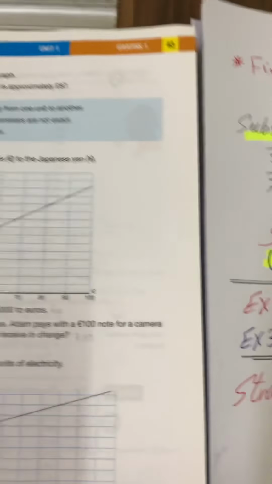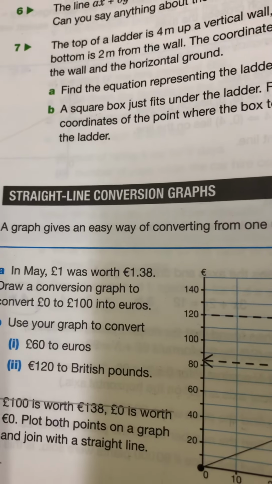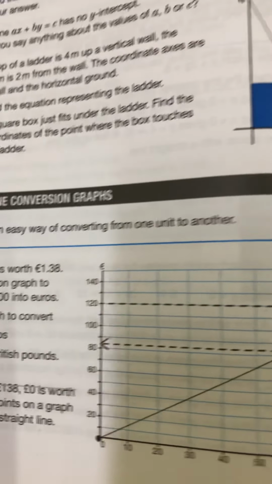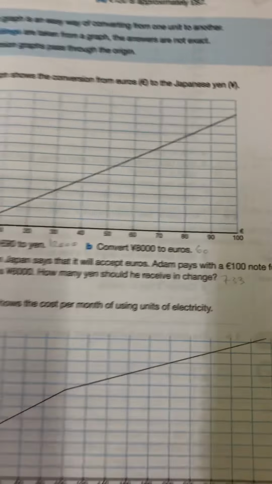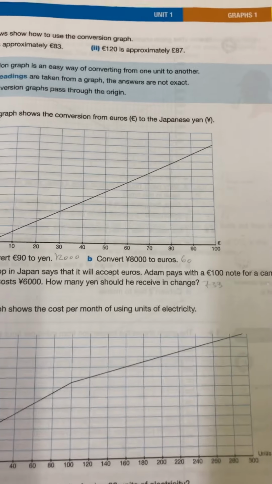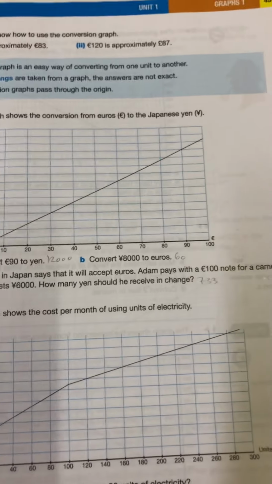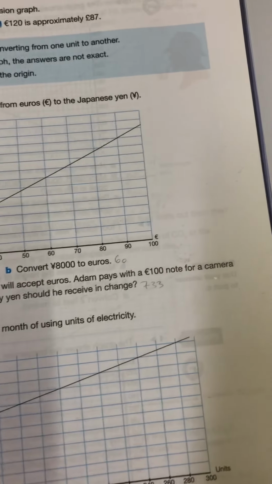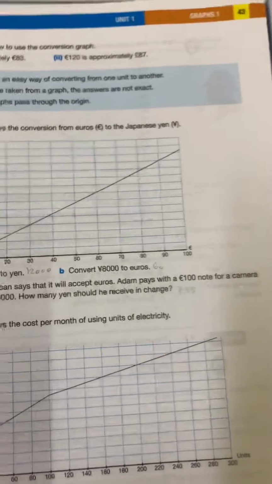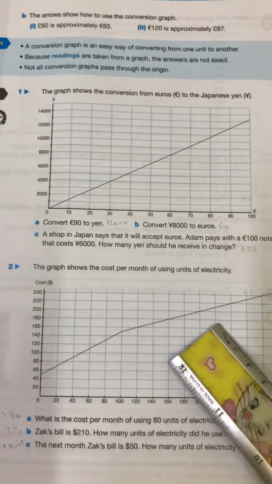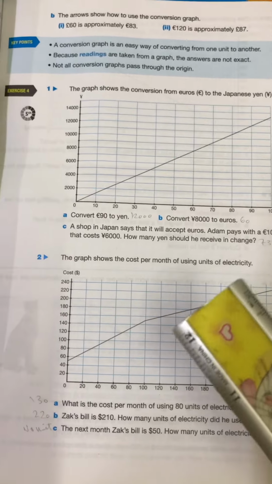The second lesson is converting. A straight line conversion graph. As you know, this graph helps us to find a quick answer for conversion. We can convert between units, we can convert currency like this. Attention, this kind of problem is very easy, but take care.